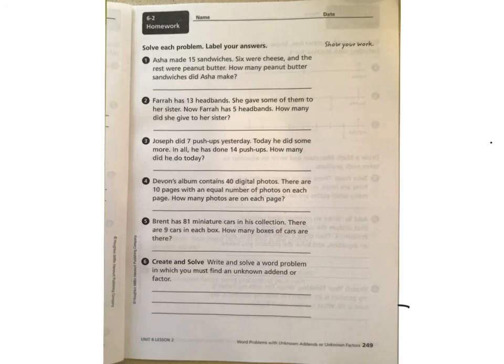All right, friends, here we are on the front of 6-2. We're going to do a few together, and then I'm going to show you one thing on the back. We're not going to do the whole back, okay? So let's start at the top. Solve each problem. Okay, this is a little different than what you did on the other page.